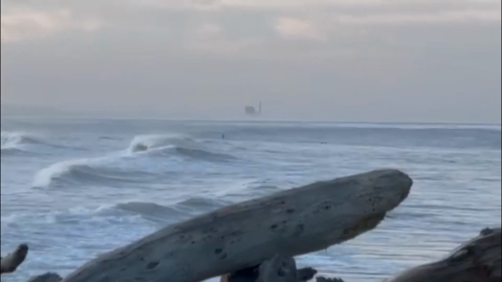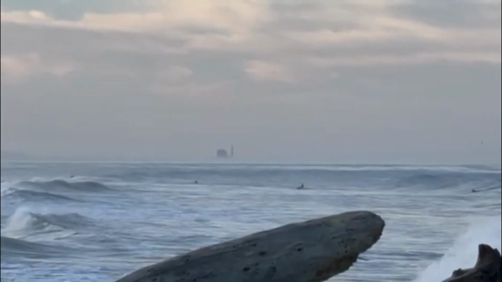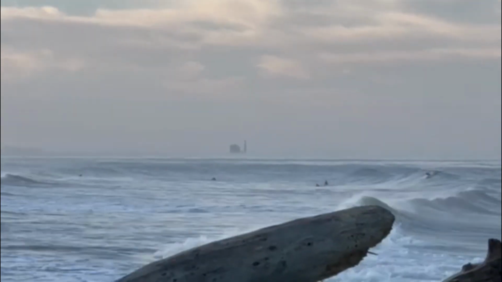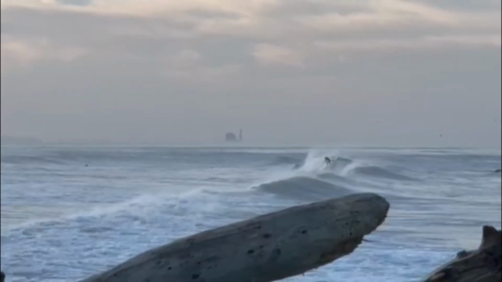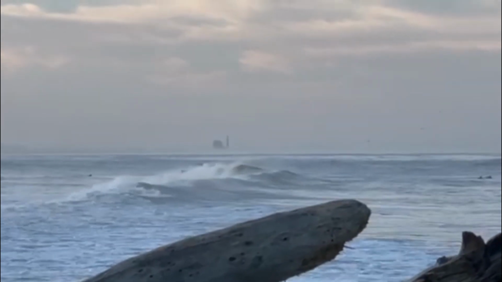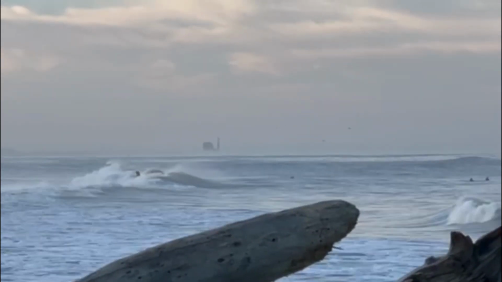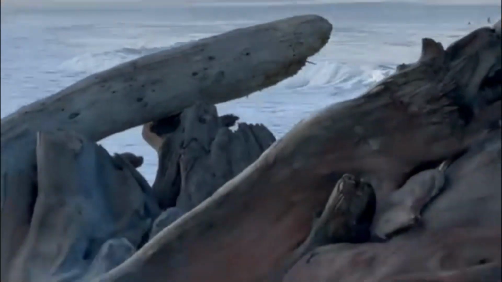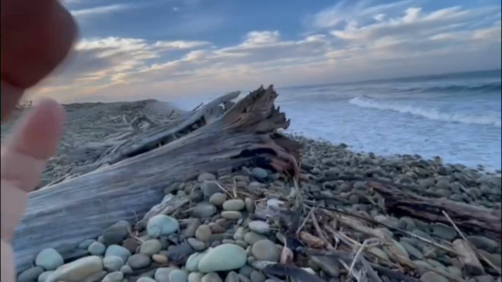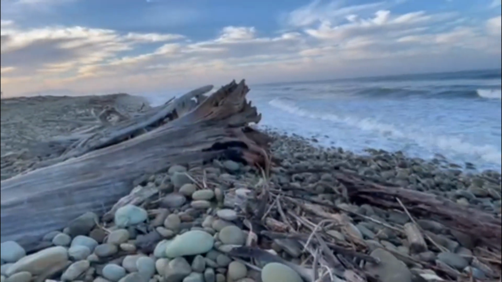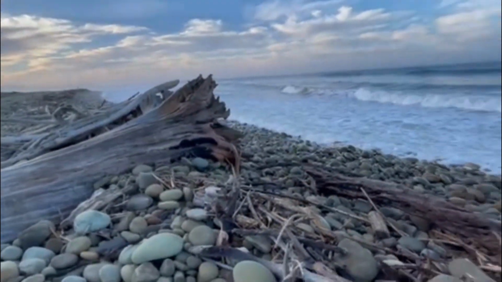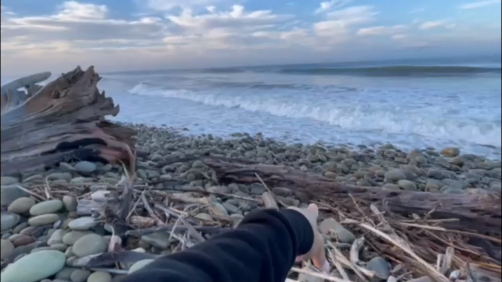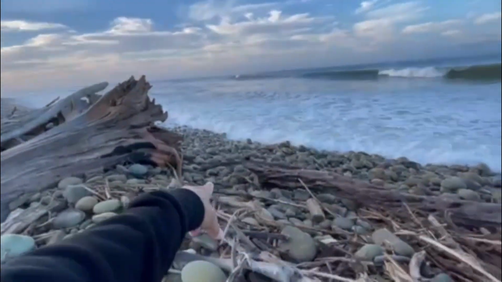There it is. That's the Oxnard, the Mandalay power generation. I'm filming directly to the right of that, in that neighborhood. This large piece of driftwood right here is visible in the shot. All of the rocks and the driftwood below it are visible.